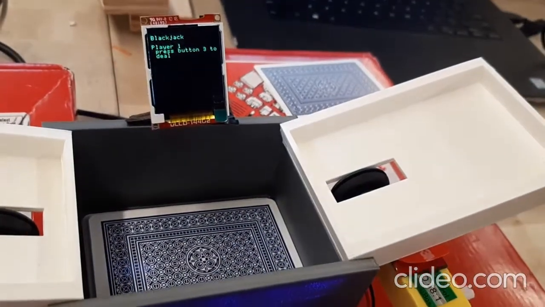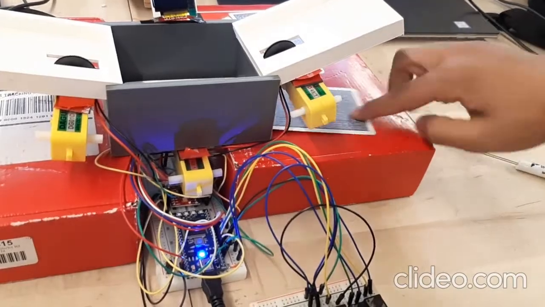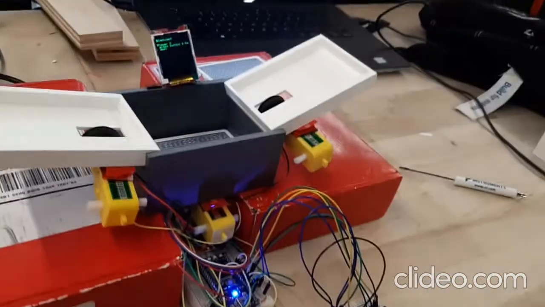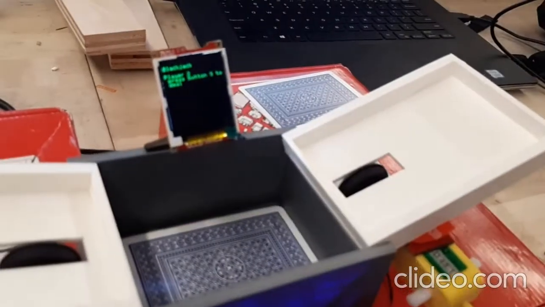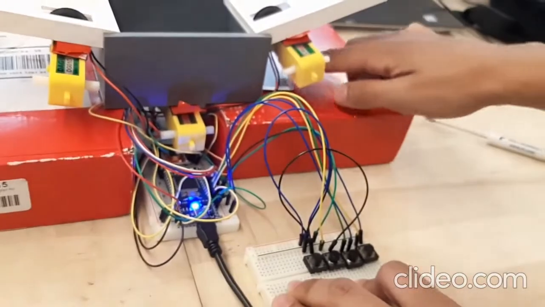And so now player 1 has to press button 3 to deal out a card. So once button 3 was pressed, as you saw, a card emerged from this side. That's player 1's first card, which is a queen. Now it says player 2, press button 3 to deal. So we pressed it and we got another card out of that side.